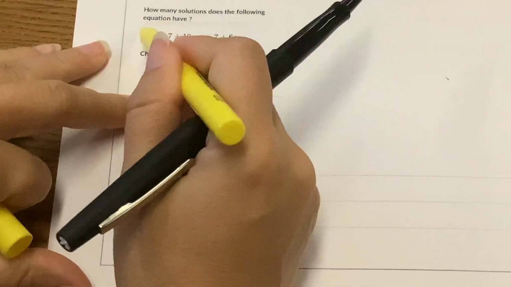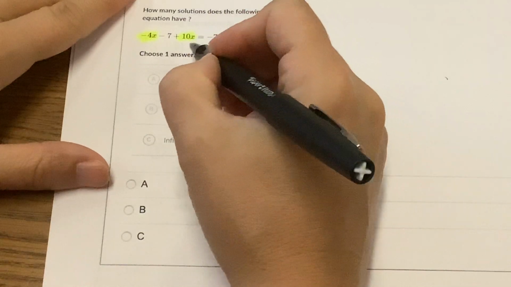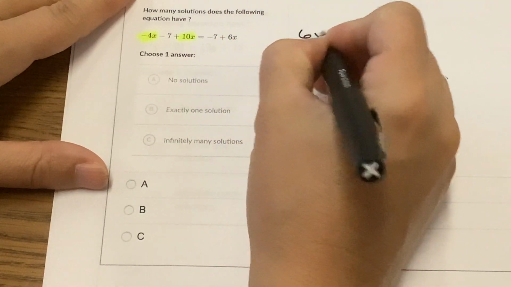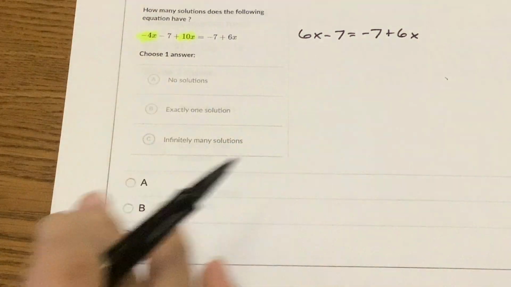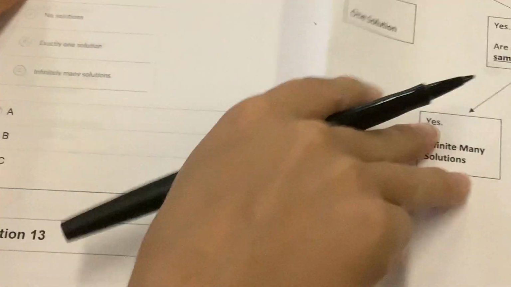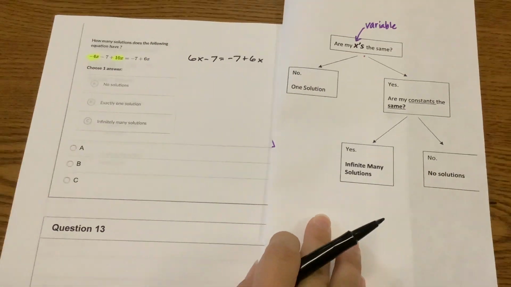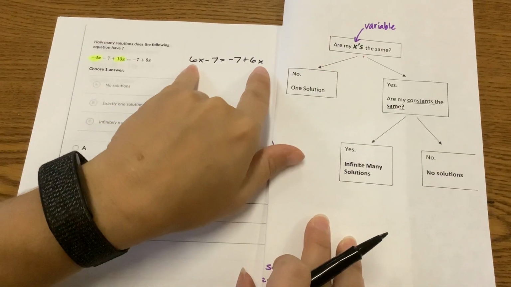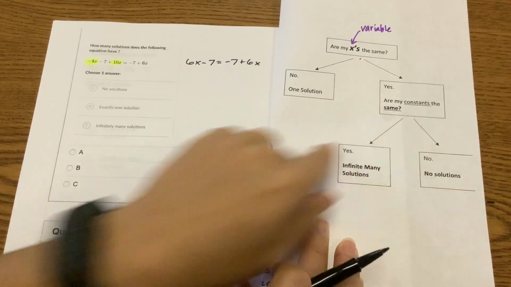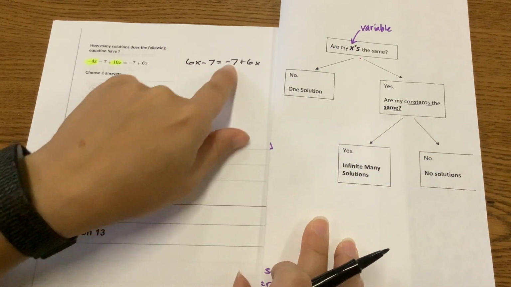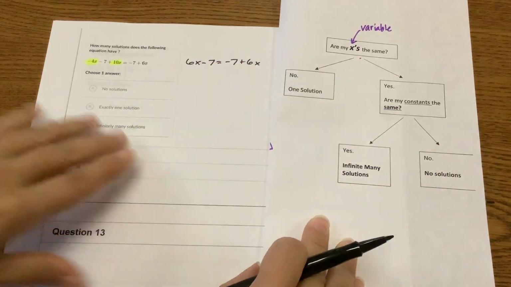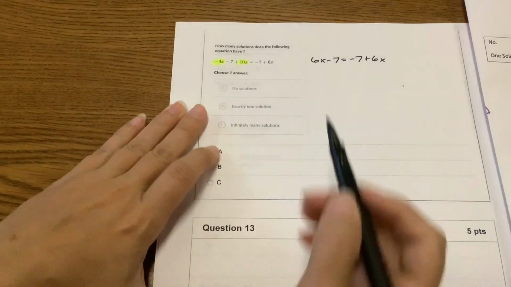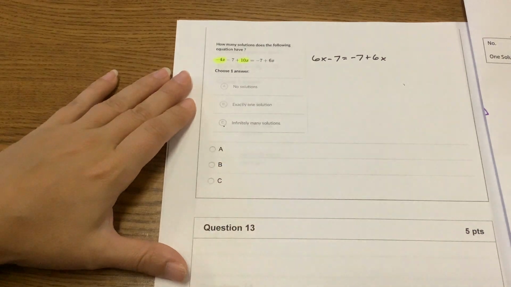On the left-hand side, we have negative 4x plus 10x. Negative 4 plus 10 is going to be 6. So this is rewritten as 6x minus 7 equals negative 7 plus 6x. You have to ask yourself, are my variables the same? And they are. And then, are my constants the same? Both of them are negative 7, or minus 7. And so they both are. So it's infinitely many solutions, and that's answer choice C.